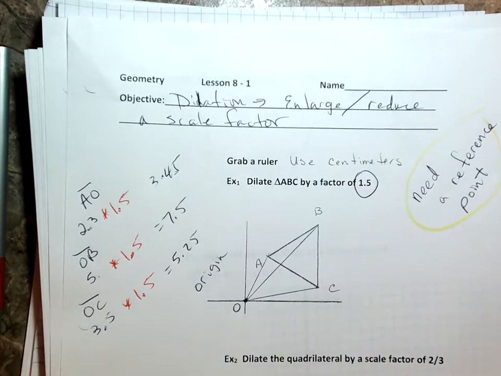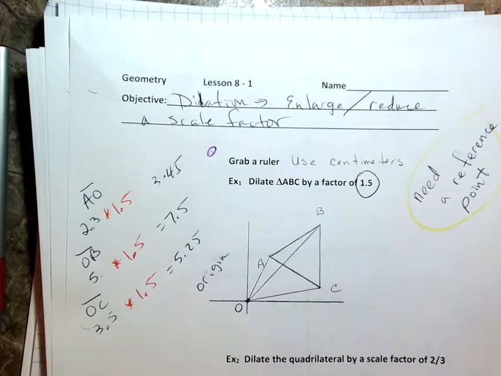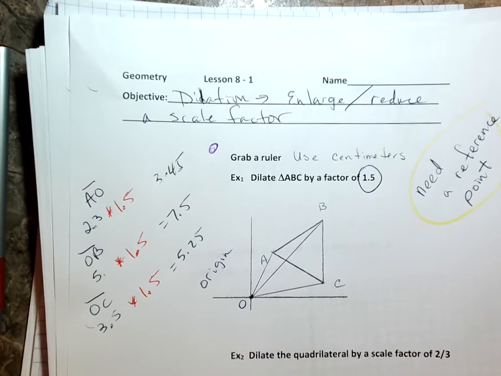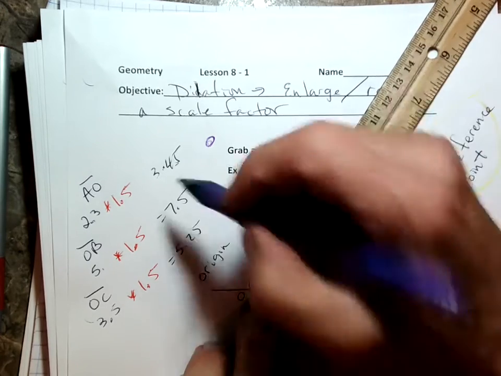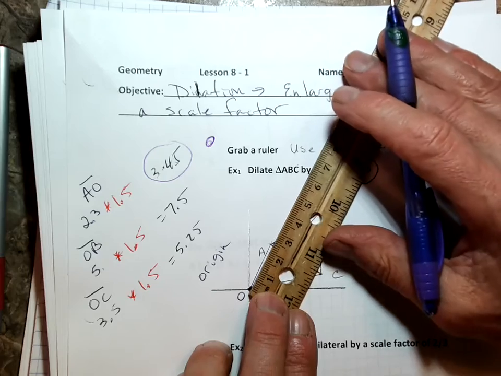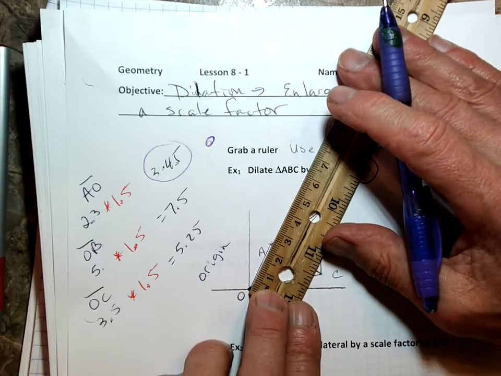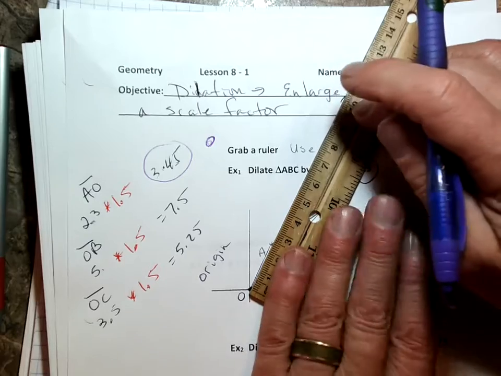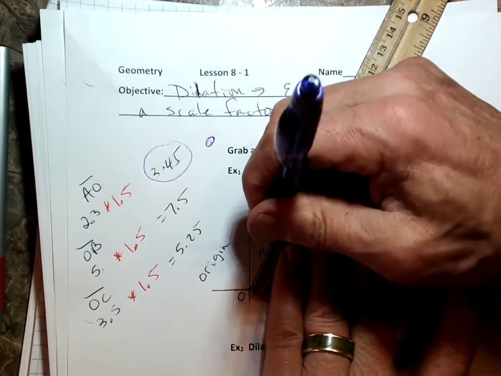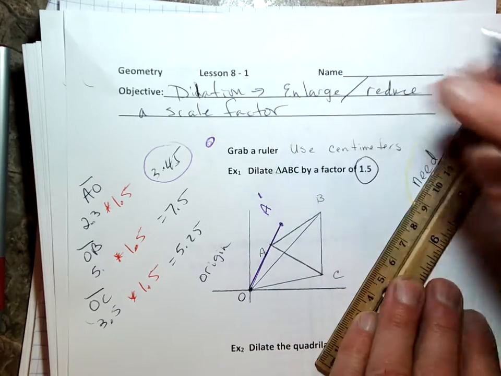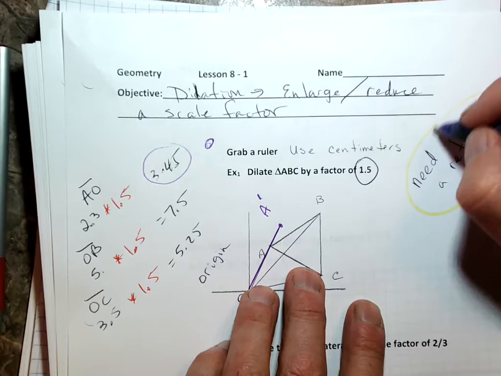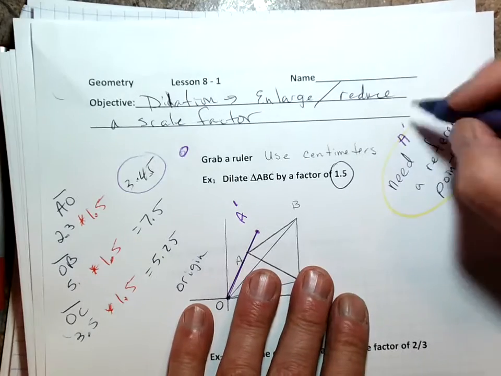So let's draw in, and I'm going to get a different color. Oh, purple. How about purple? Perfect, that's purple. So I'm going to draw in the new triangle. From the origin, my reference point, I'm going to draw out 3.45. I'm going to stretch it from A to O, 3.45. And I'm going to make a new point, call it A with a little dash, which means A prime.